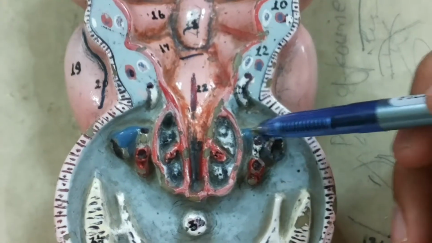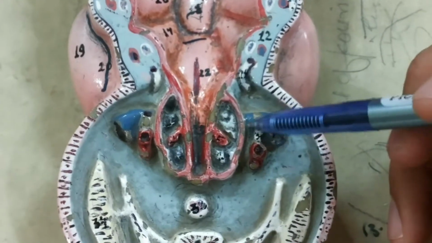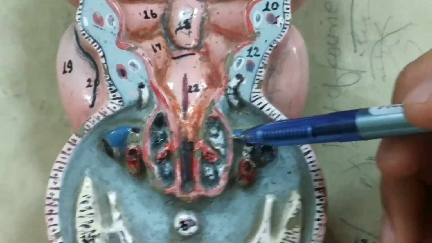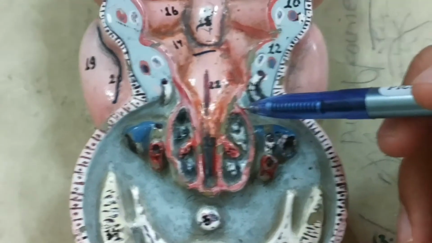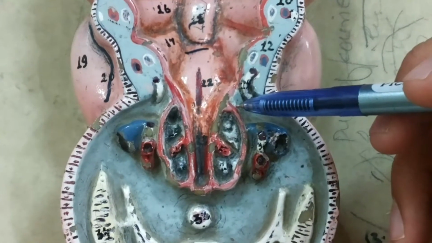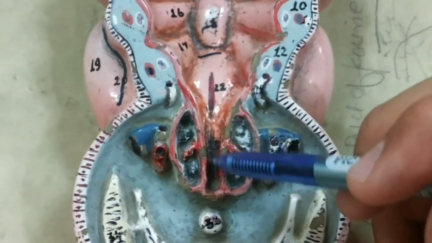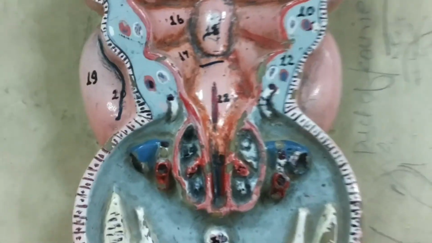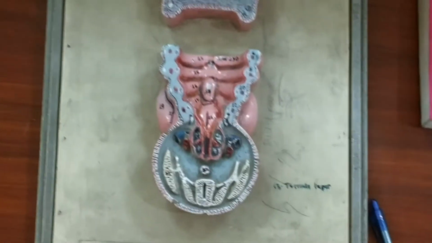And this is either the superior vena cava or the sinus venosus. Esophagus. So I guess that's it. If any mistakes, I apologize. Thank you.